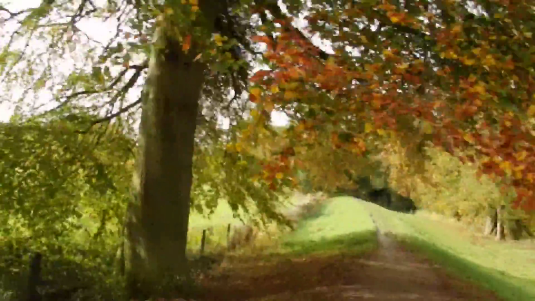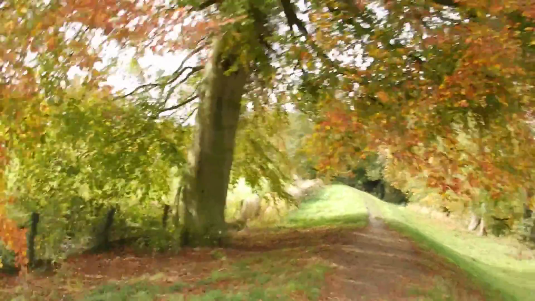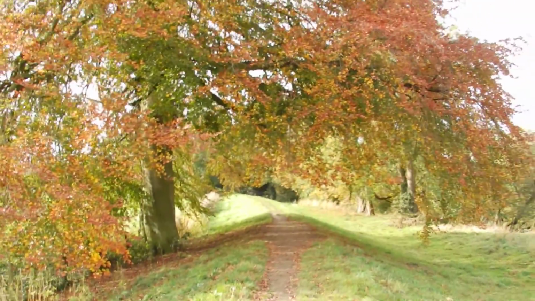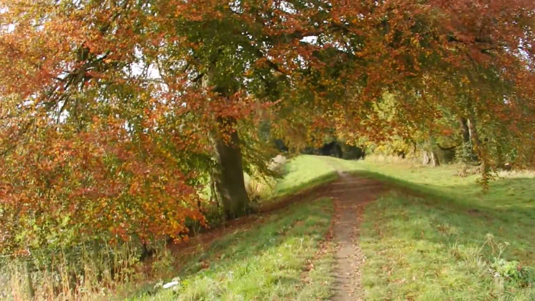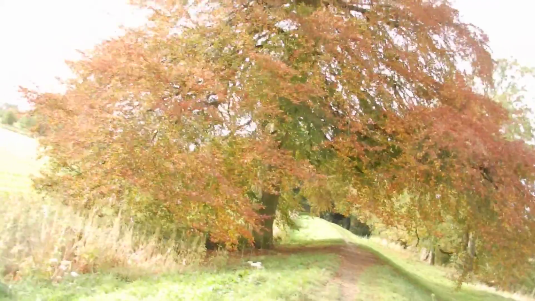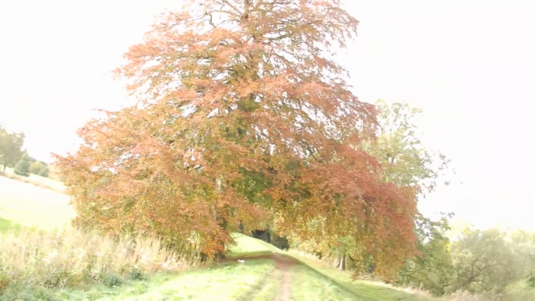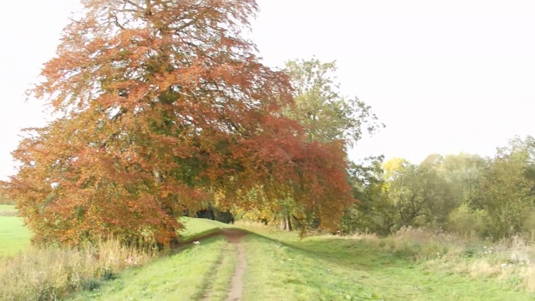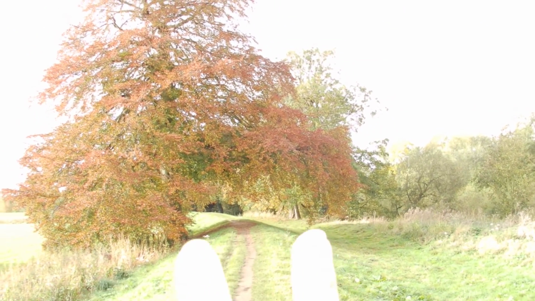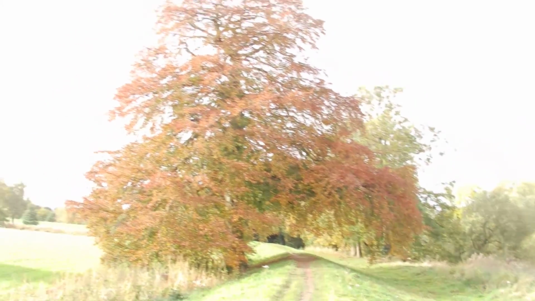I'm going to back away along this path. And you can see the perspective disappear from leaves to tree trunk. And there's still obviously distance between the two trees.